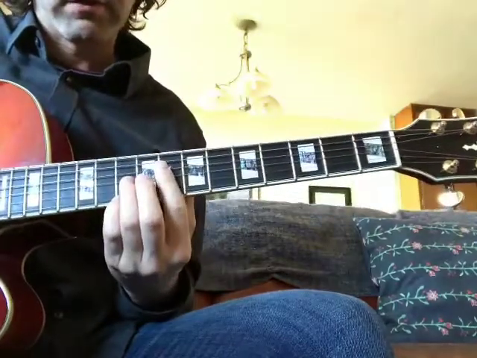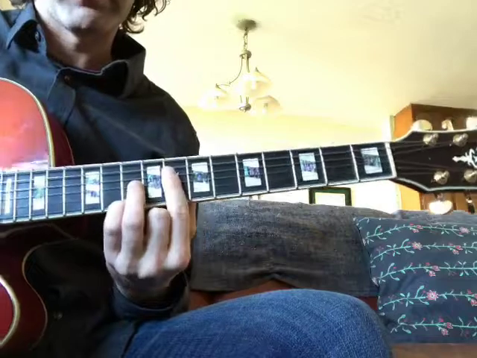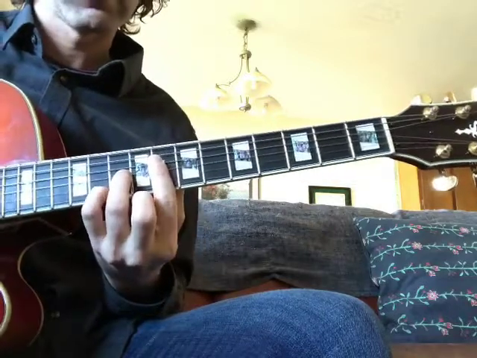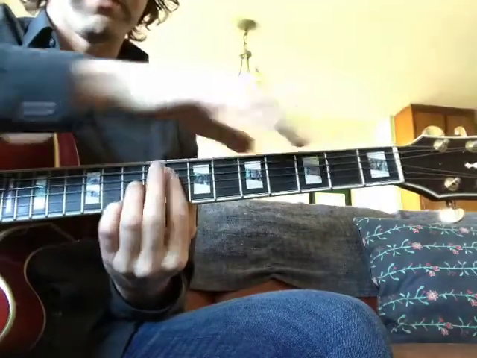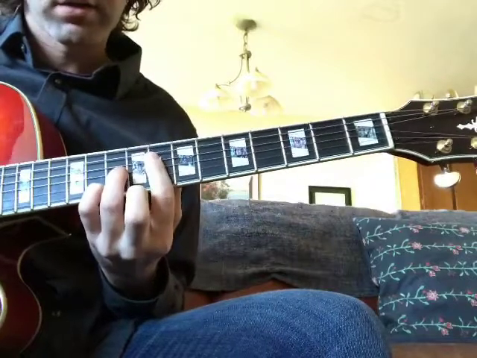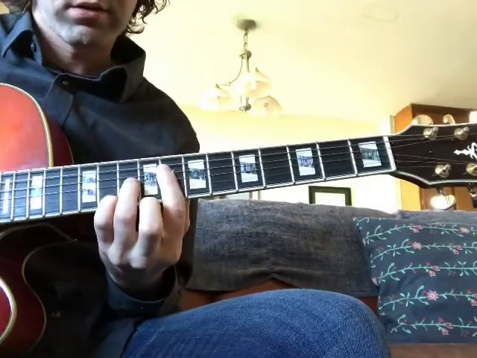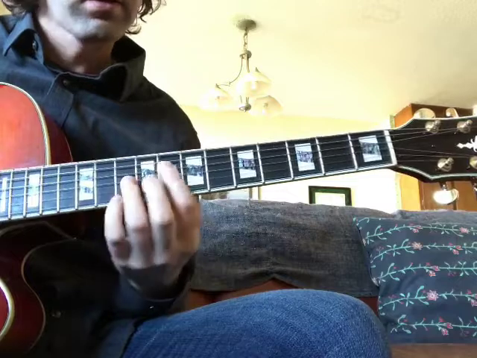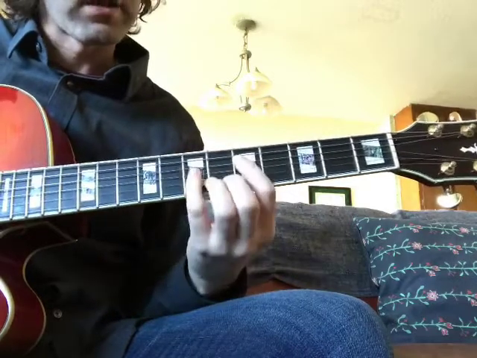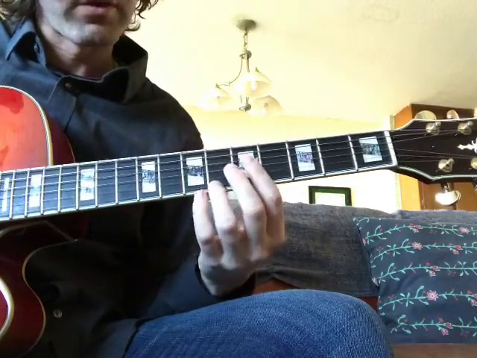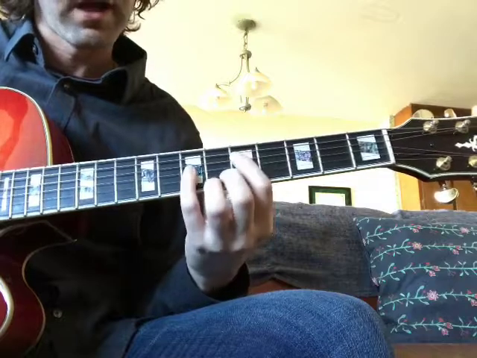Then sliding one inversion back, he was doing the one that we've been doing. So this is, again, that G minor. And then the next inversion was with the third up top.